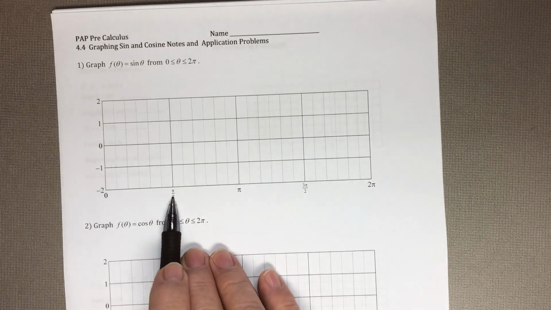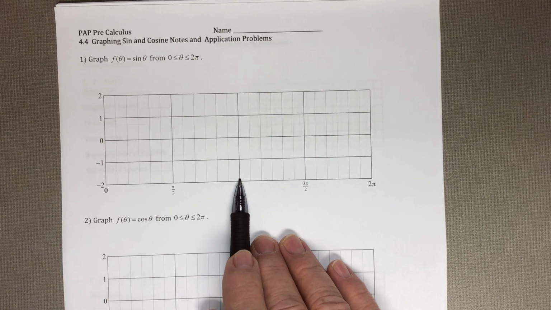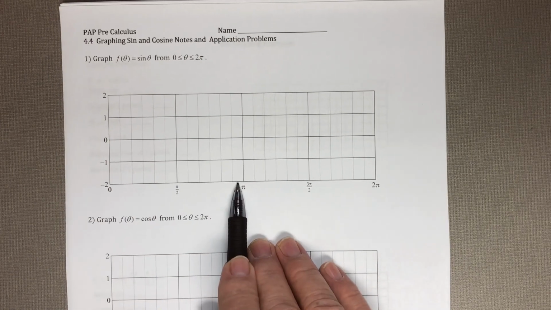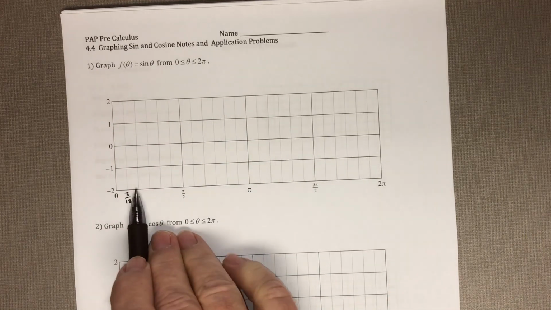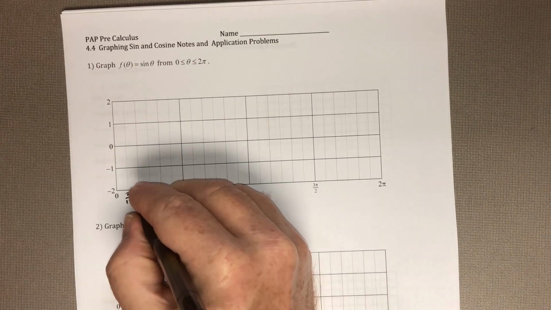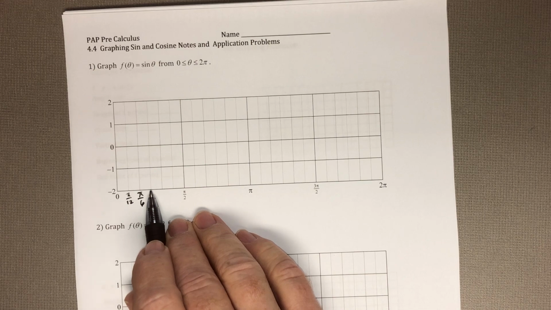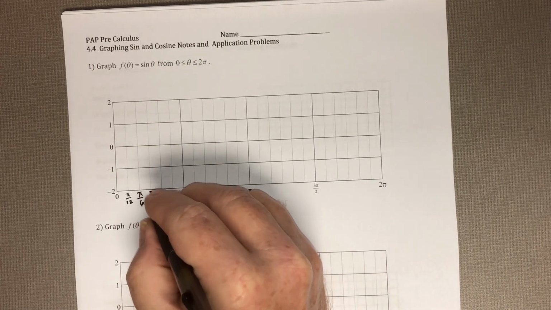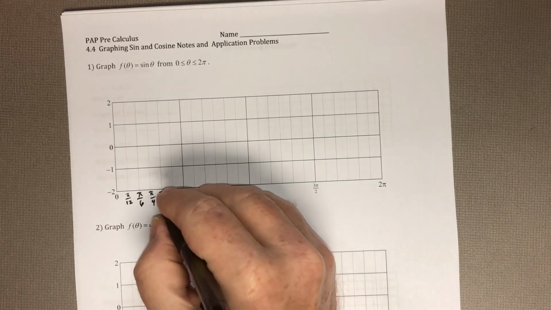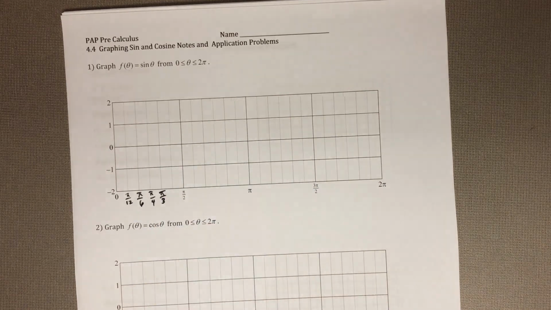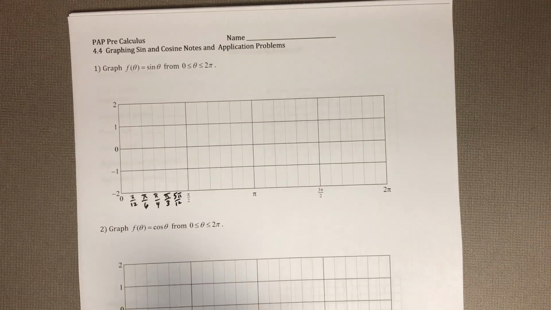And if this is pi, there are 6 plus 6 more, 12 parts from 0 to pi. So each part is pi over 12. So this would be 1 pi over 12. This would be 2 pi over 12, but that reduces to pi over 6. This would be 3 pi over 12, which reduces to pi over 4. This would be 4 pi over 12, which reduces to pi over 3. This is 5 pi over 12, which doesn't reduce, so we'll leave that alone.